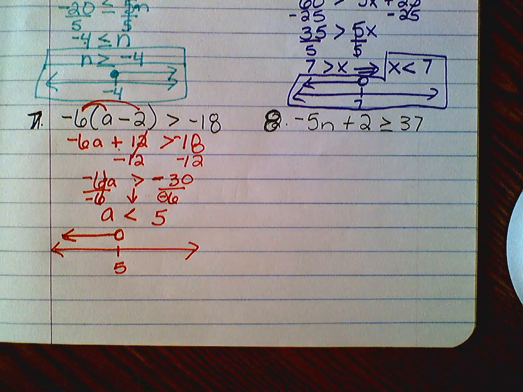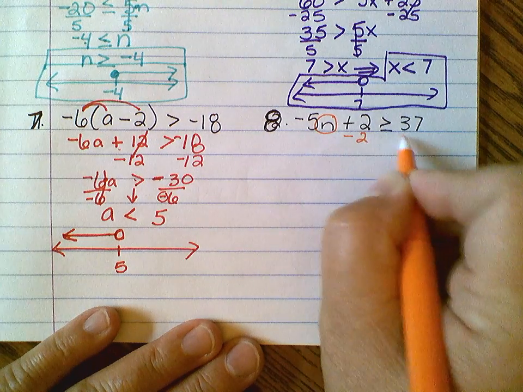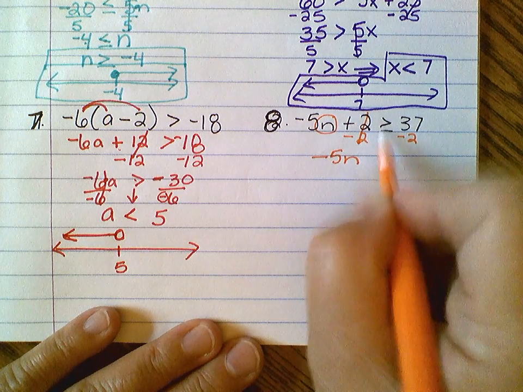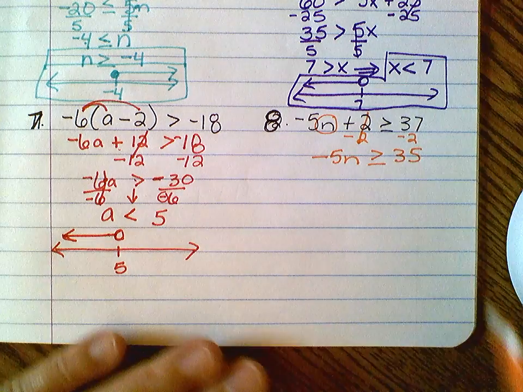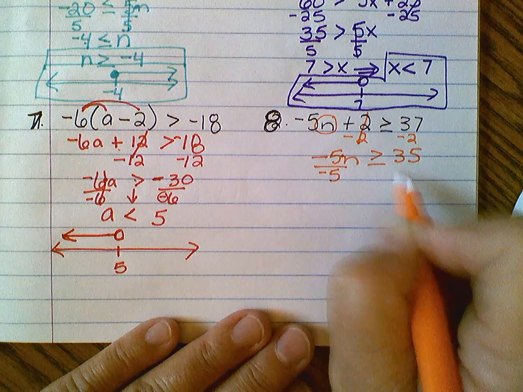For my last example, I'm going to undo addition by subtraction. So I have negative 5n is greater than or equal to 37 minus 2 is 35. I'll undo multiplication by dividing.